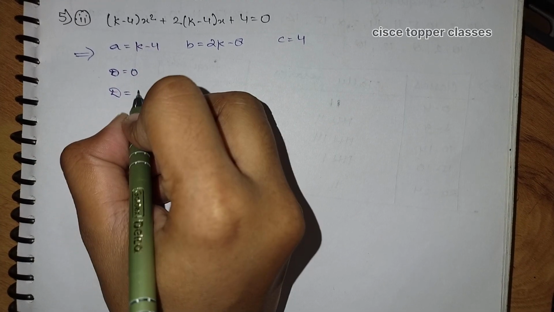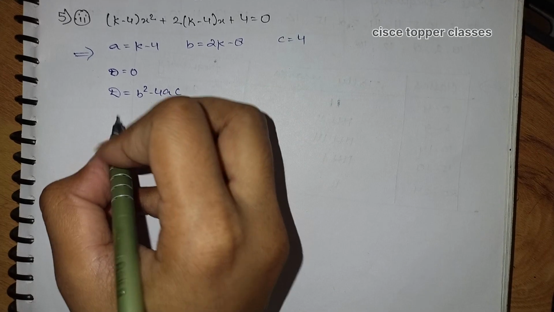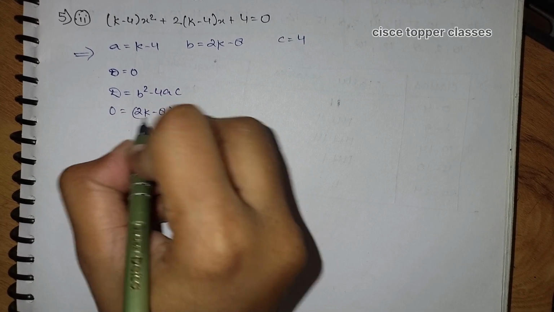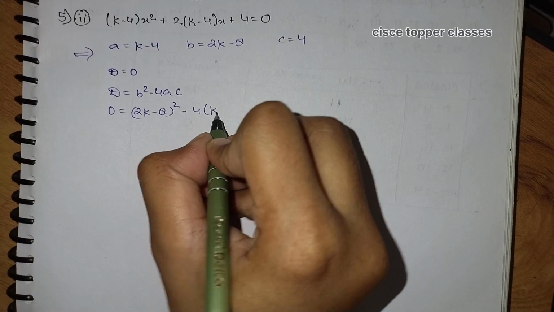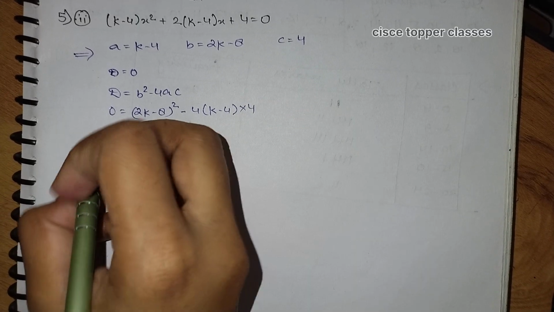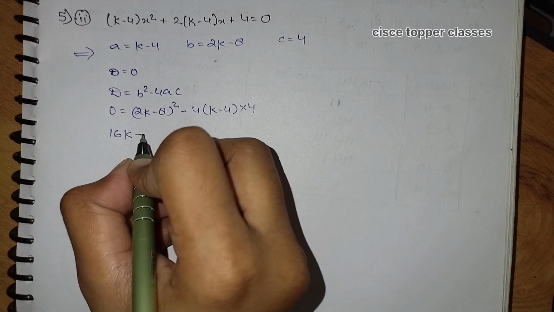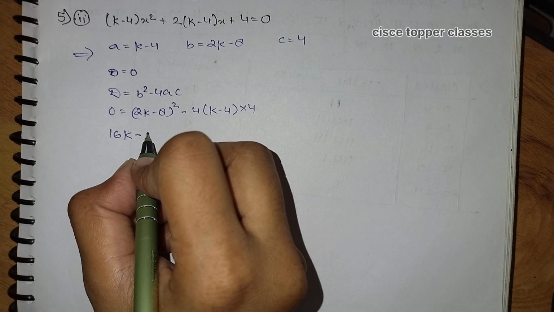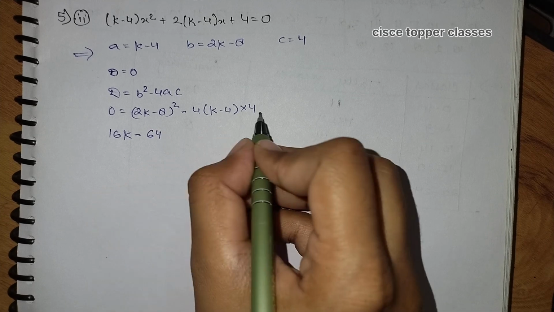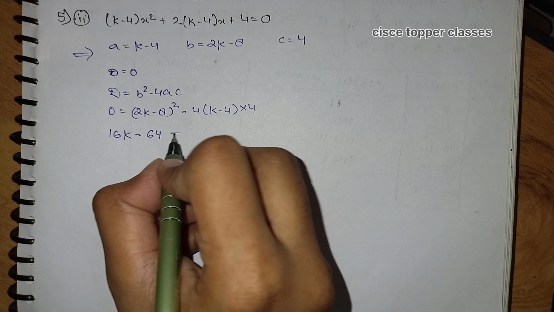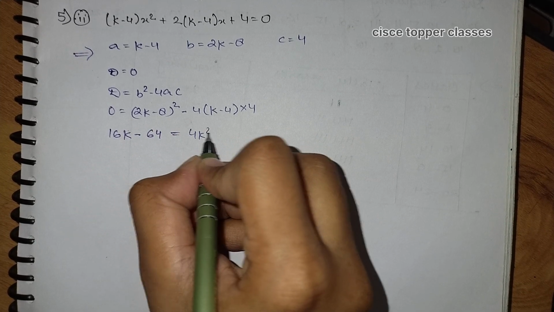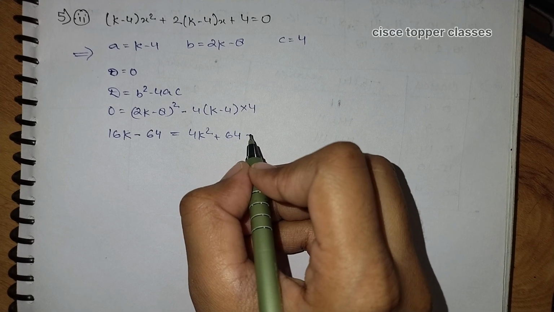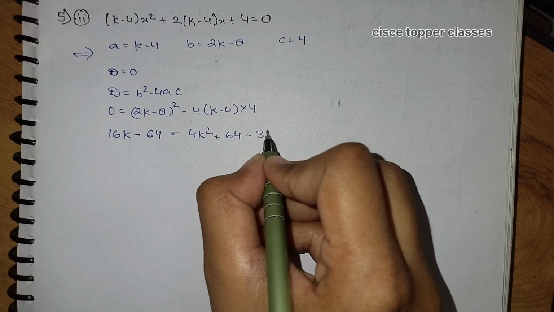On putting the value, D as b square minus 4ac, we will get 0 equal to (2k minus 8) whole square minus 4 into (k minus 4) into 4. So 16 into 4 will be 64, and that will become 0 equal to 4k square on taking the square here plus 64 minus 32k here.